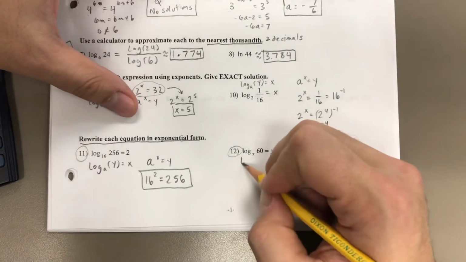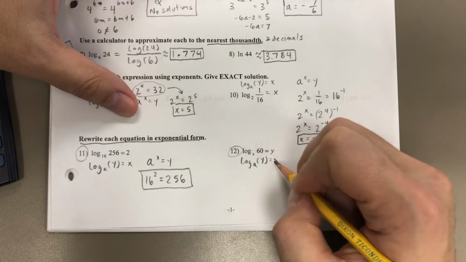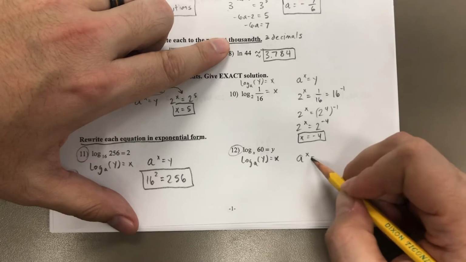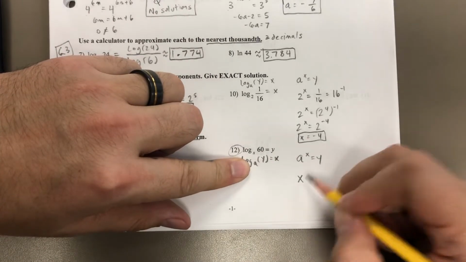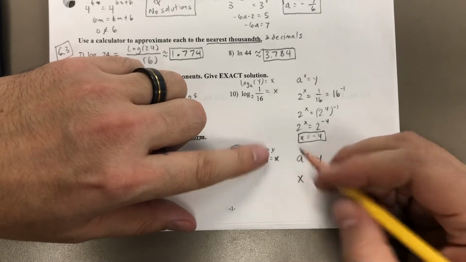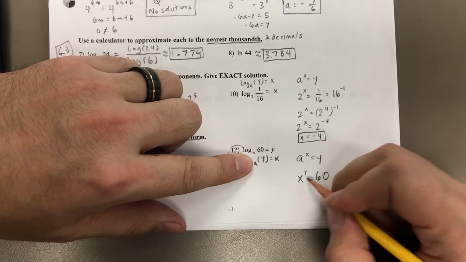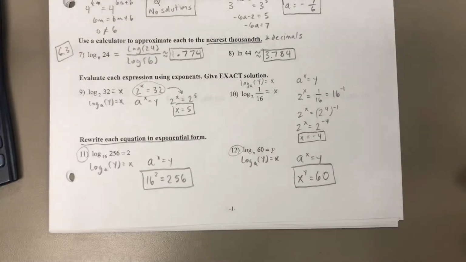I'm going to do the same thing here. Log base a of y equals x. Here we go. So a to the power of x equals y. My a value is x, so x to the power of x, which is y, equals y, which is 60. So x to the y equals 60 is the expression rewritten in exponential form.